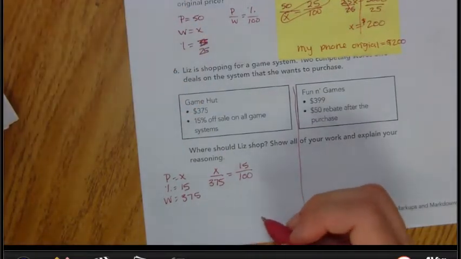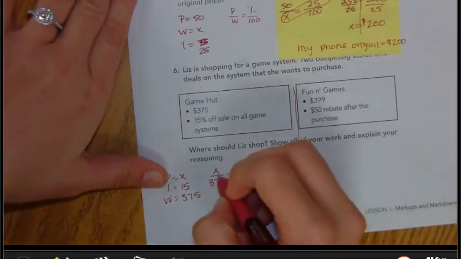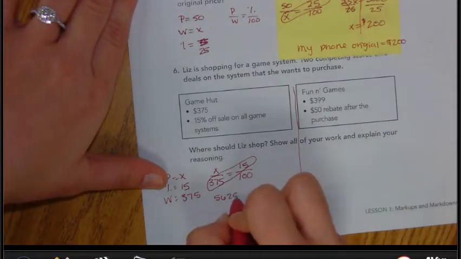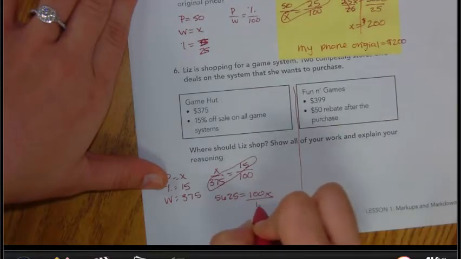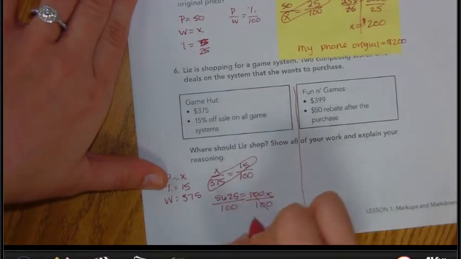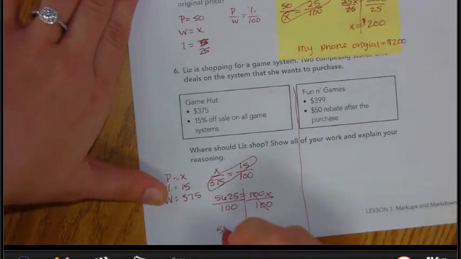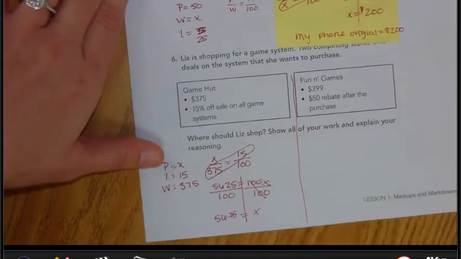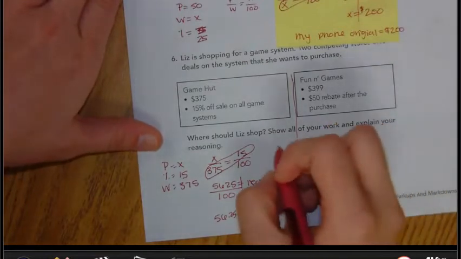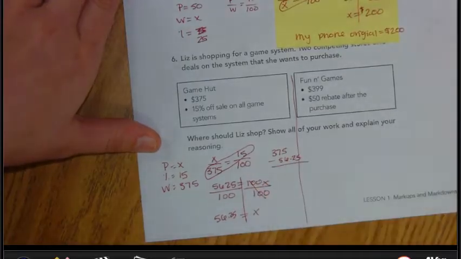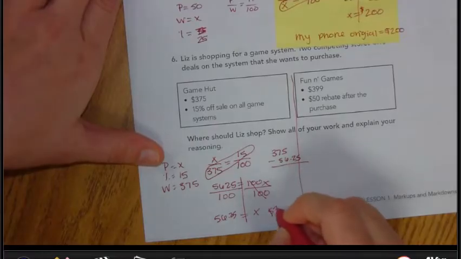Let's use cross multiplication here. So I'm going to do 375 times 15. I get 5625 is equal to 100x, divided by 100. And I'm going to get x is going to equal 56.25. Now, that's not how much I paid for the game. That's how much is coming off of my price. So I'm going to do 375 minus 56.25.